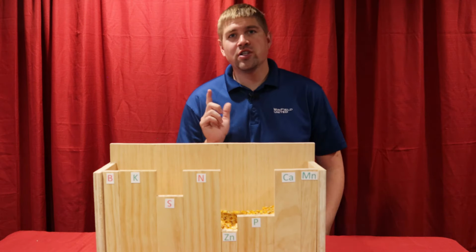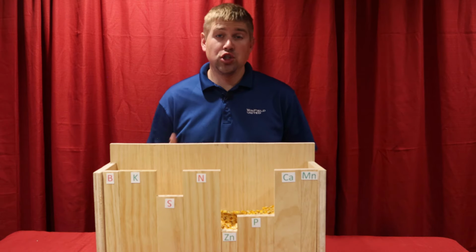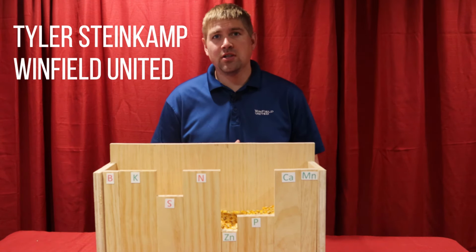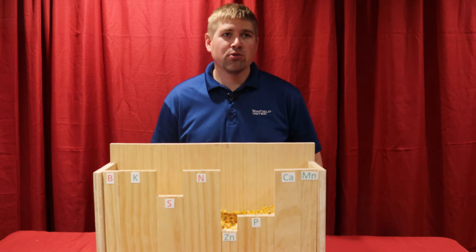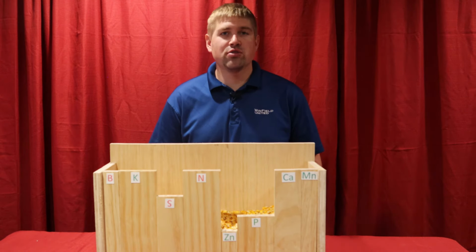How do you know which nutrients you are most limited in? If you're only looking at soil samples, you may be missing out. My name is Tyler Steinkamp, agronomist for WinField United, and today we're going to go through how to evaluate tissue sample data to make better decisions for your plant nutrition program.